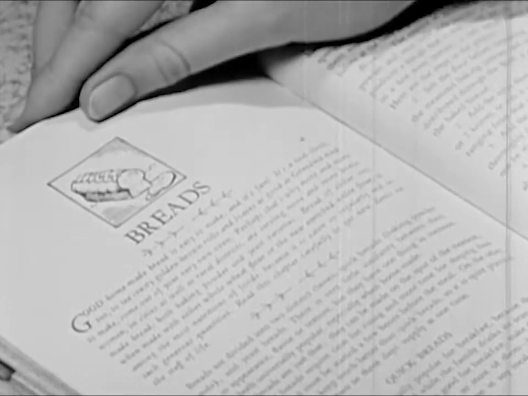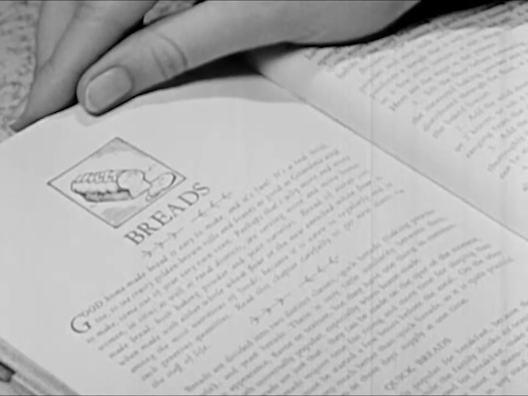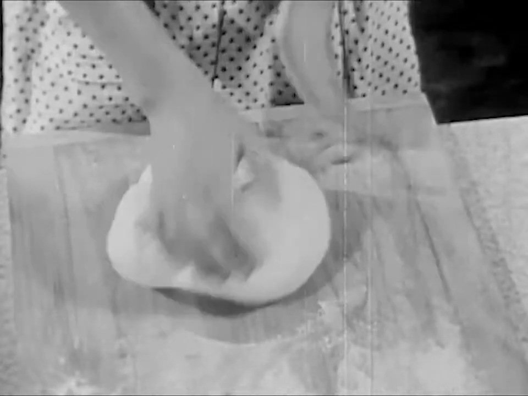Almost all bread and roll recipes call for kneading the dough. To knead means to manipulate with a pressing motion, accompanied by folding and stretching.